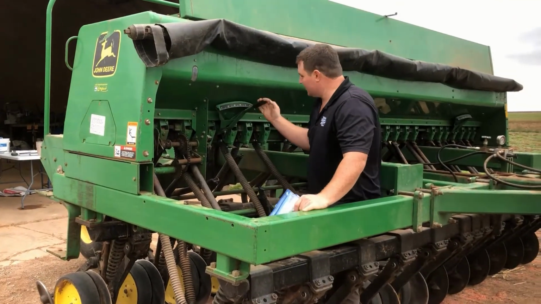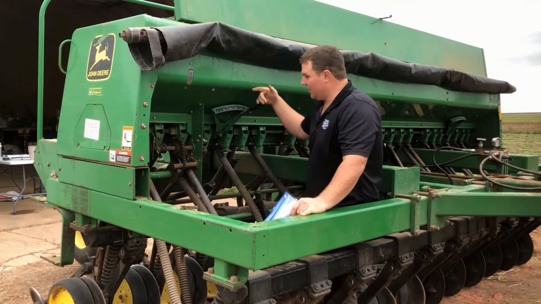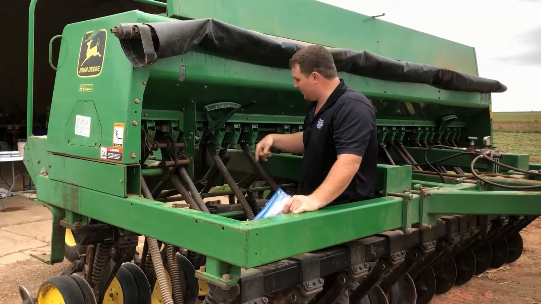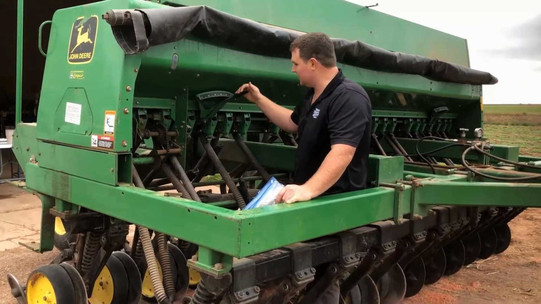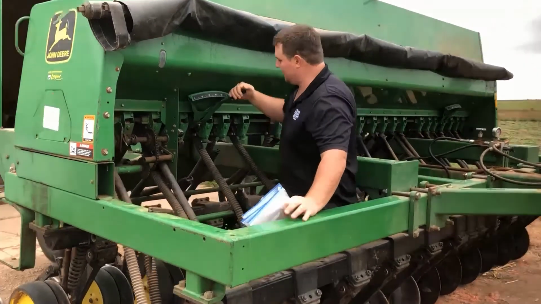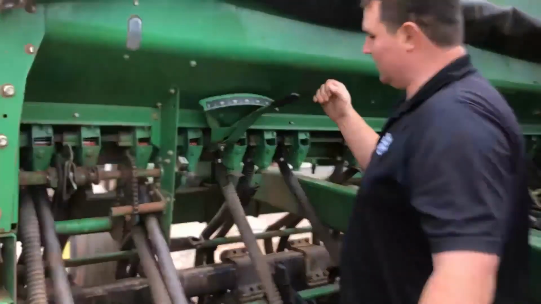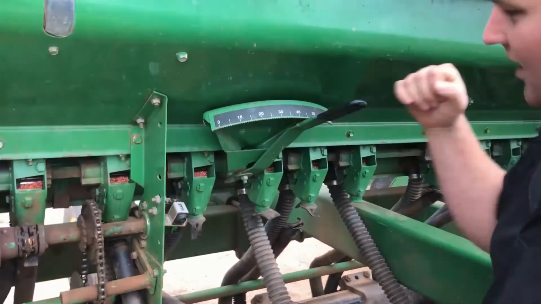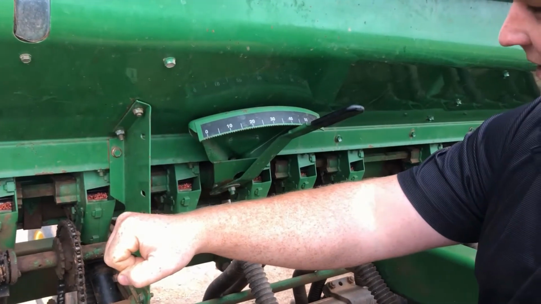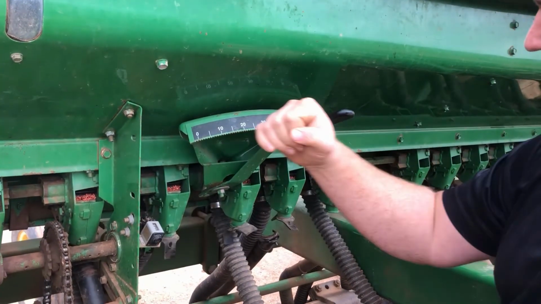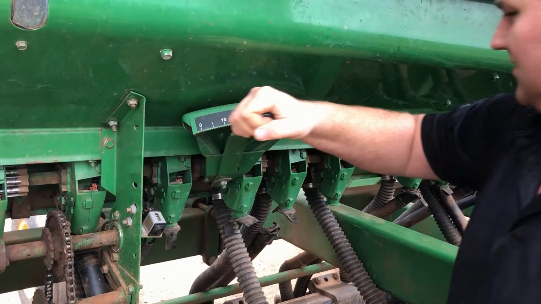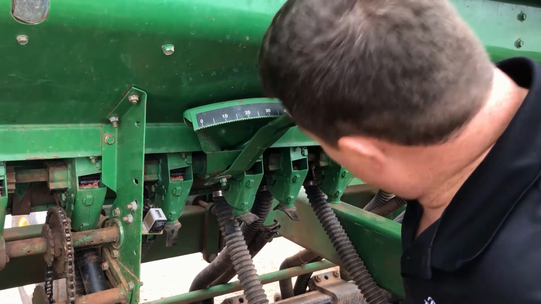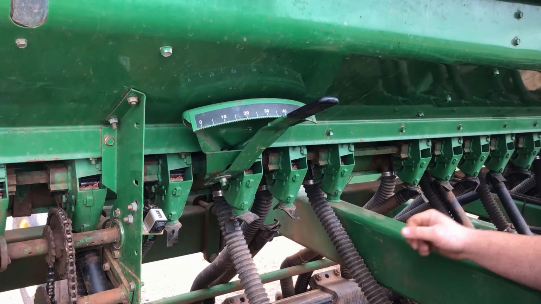Okay, so now we're on the front side of the drill where the mechanism is. We already loaded seed into the drill and spun the wheel to make sure there was seed flowing from all the tubes. So we want to set this handle to what the chart said. So it said 35. When you're doing this, sometimes there's a lot of play in these, so you want to go past your number and back and then settle in where you want to be. So we want to be on 35. So we'll go past this and back and settle on 35.